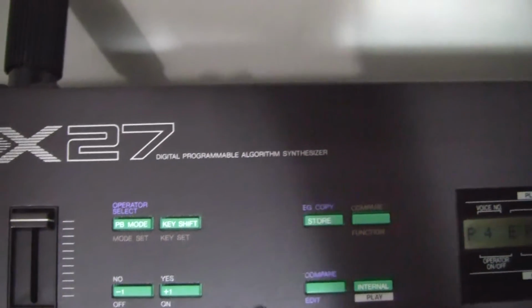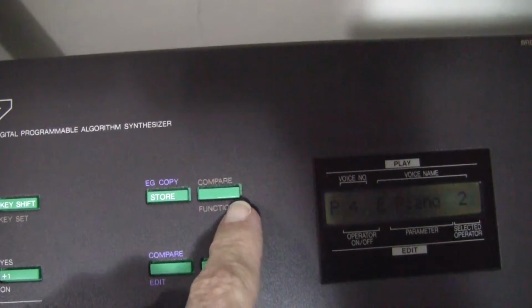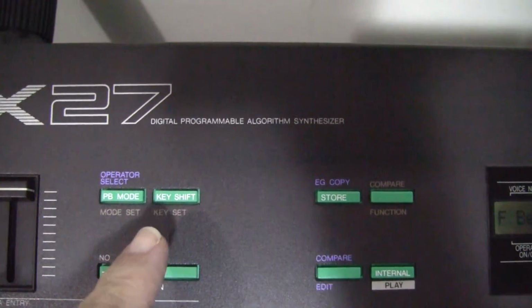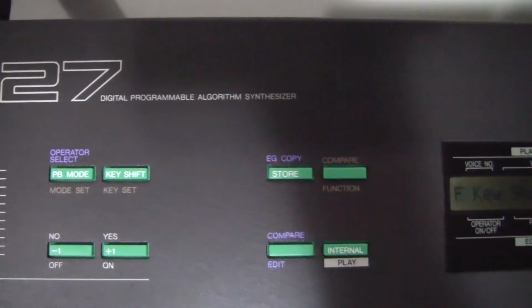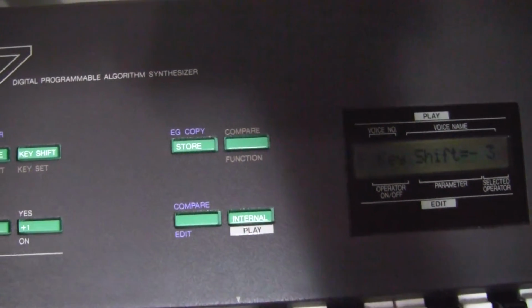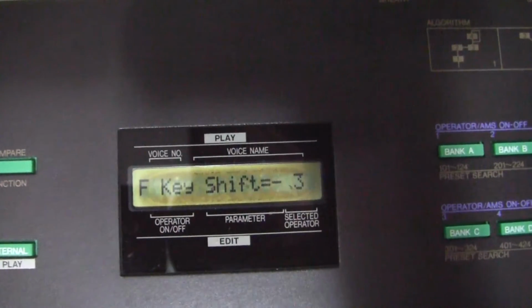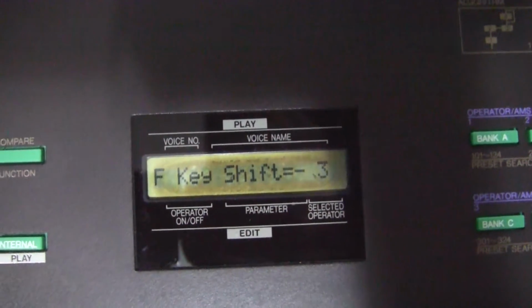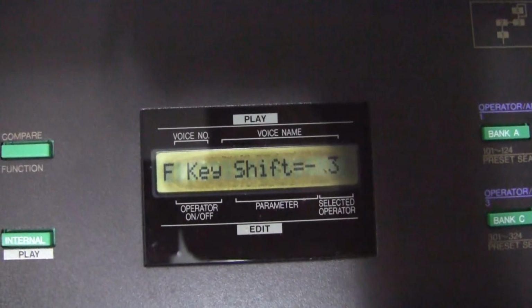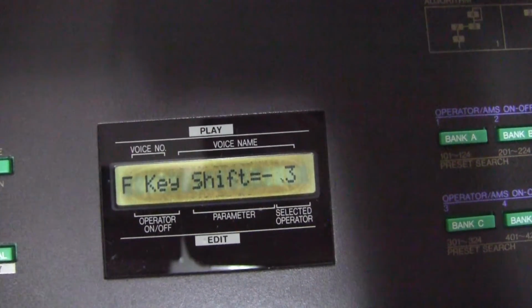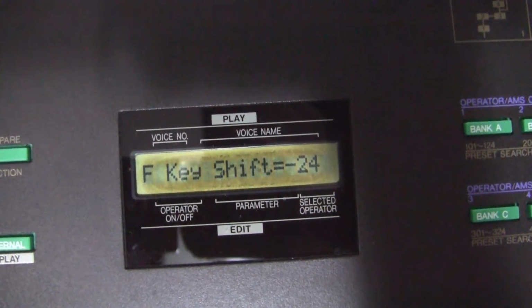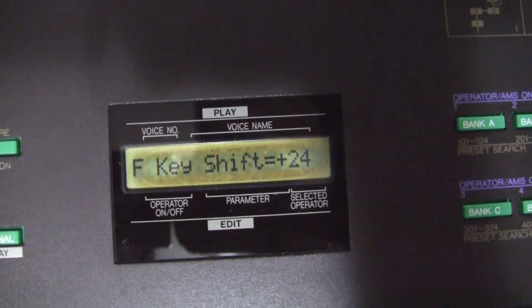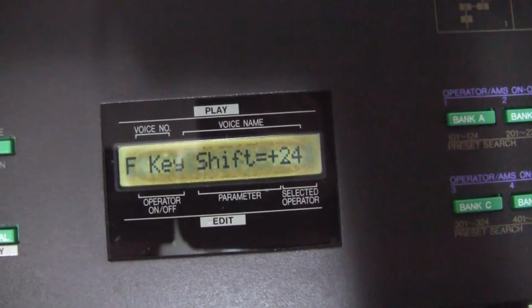Okay, so let us see what happens when we put it in the set mode where we want to set the key. We go over here to the function button and we press that, and then we press the key that we want to set. So if we want to do a key shift, we press the function button and then the key shift now becomes a key set. And when we look at the display, we see that the key shift says -3, and we can range it all the way from -24 all the way up to +24.